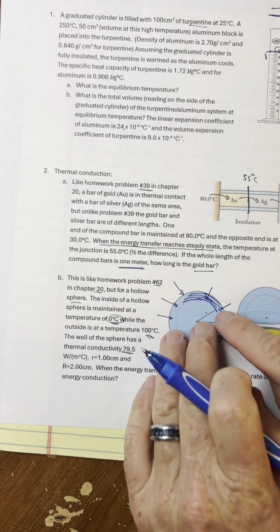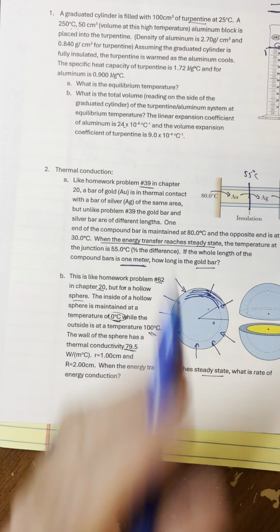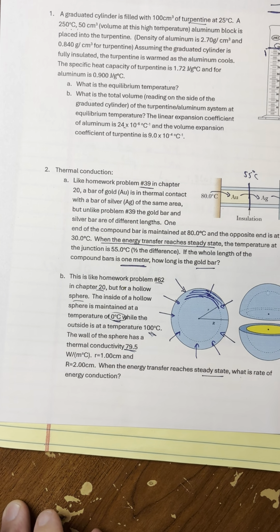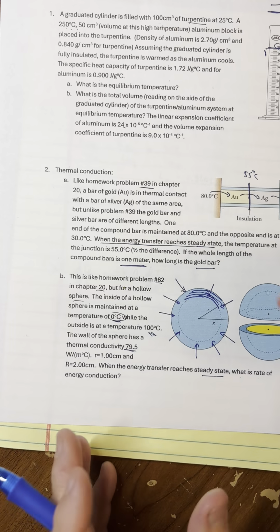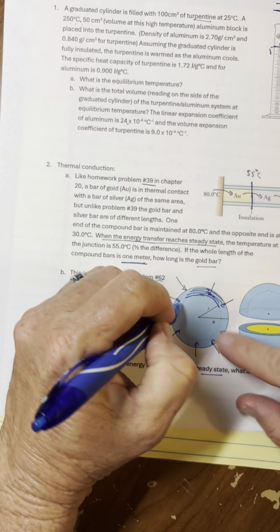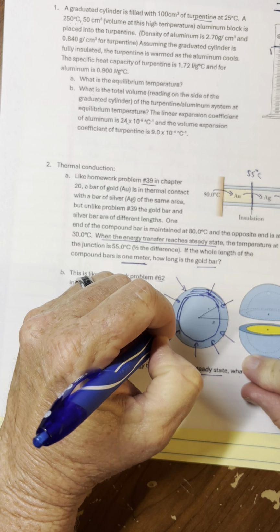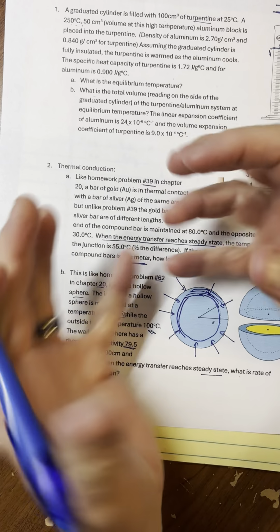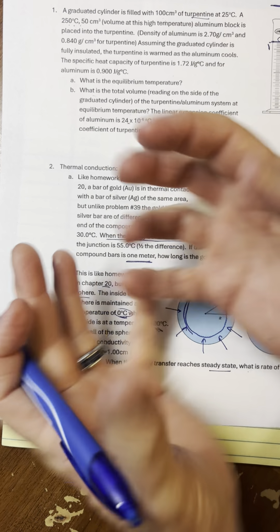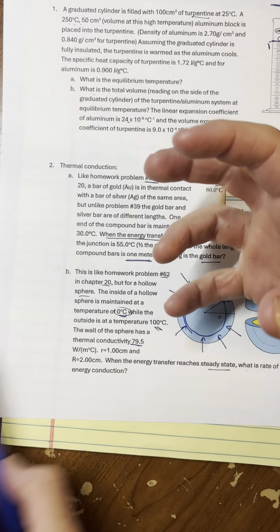Now, each shell is made out of the same material, whereas in part A, they were different materials. But unlike part A, where they had the same cross-sectional area, each shell would have a different area. This is a sphere encased around a sphere, encased around another sphere, like maybe layers of aluminum foil.